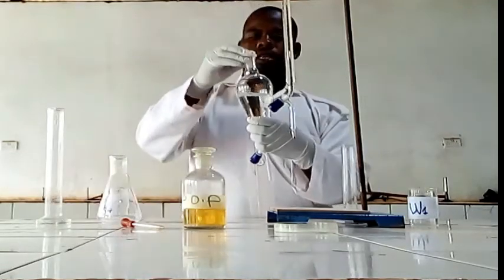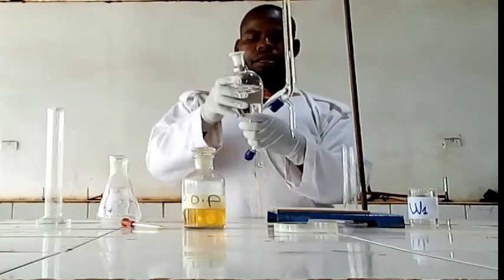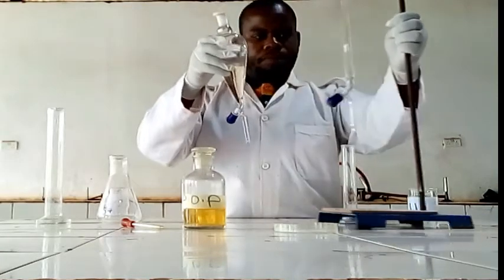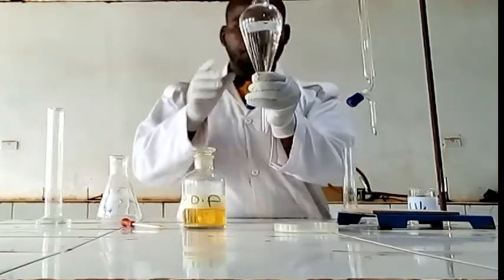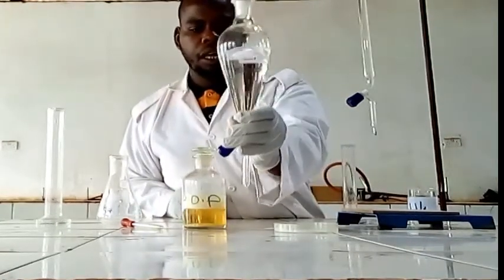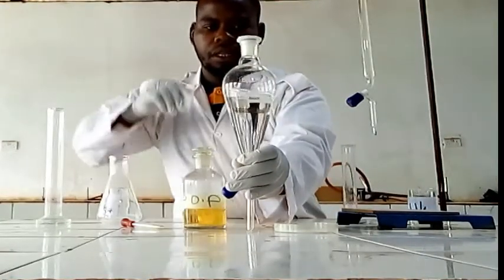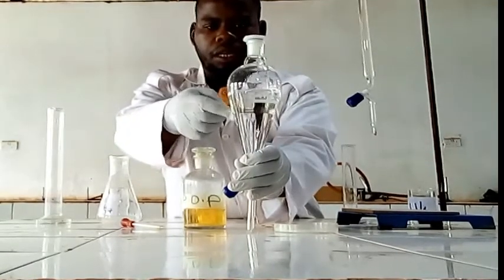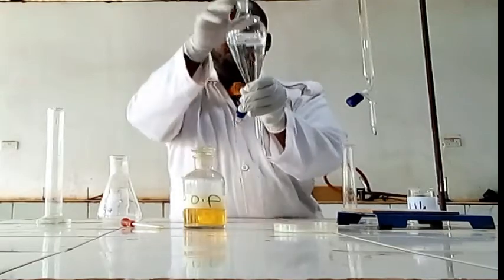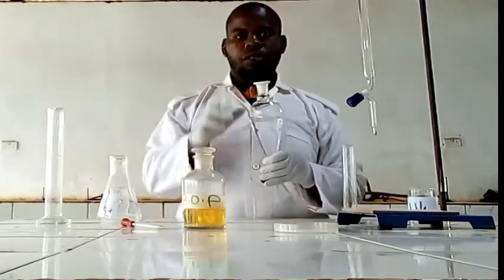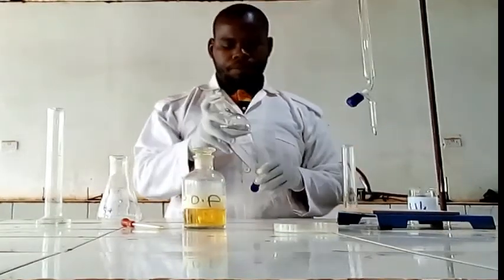Then we are going to see how the partition can be formed. Then we are going to shake. Before shaking, you see there are 2 layers. There is a junction between them. So we have to make a distribution of succinic acid with the organic layer.